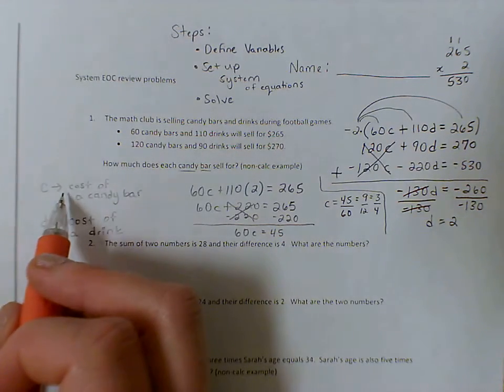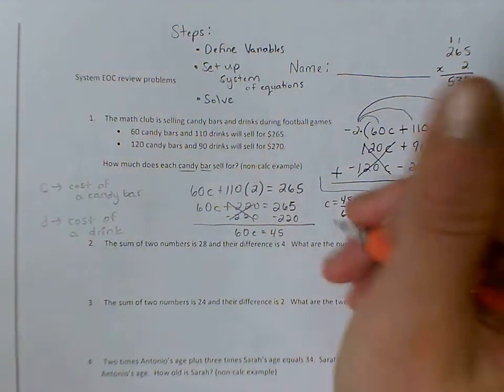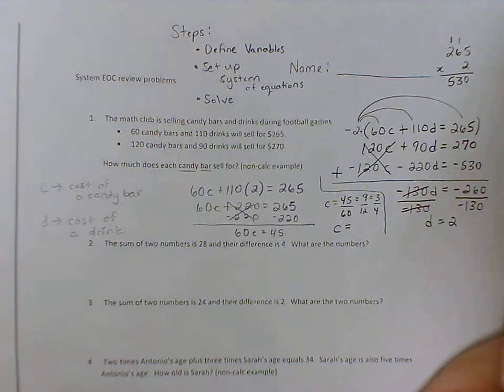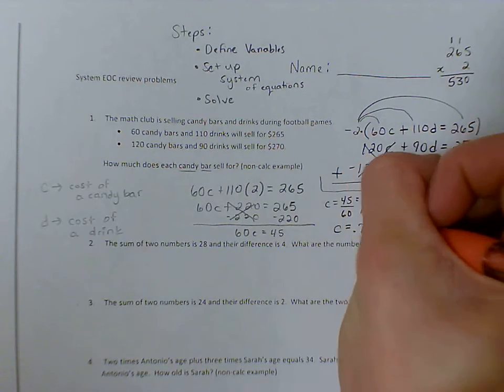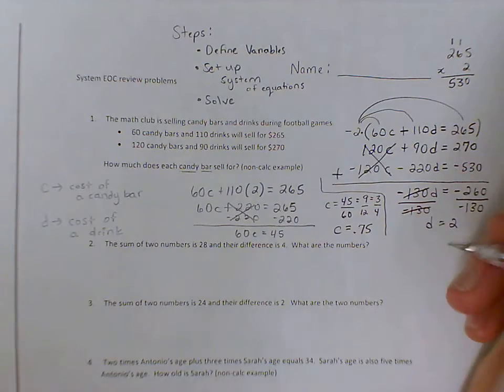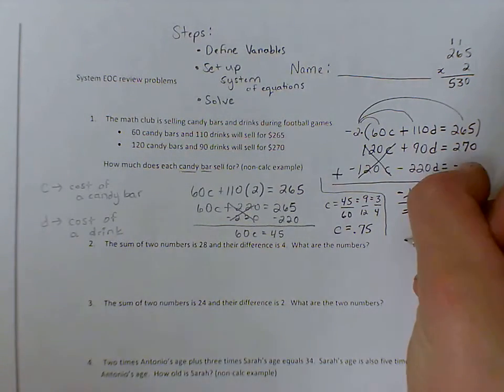C is the cost of a candy bar. So you actually want to write that as a decimal, because when we talk about the cost of things, it's written as money, which are decimals. And so 3/4 is actually 0.75. So the answer here would be the cost of a candy bar is 75 cents.